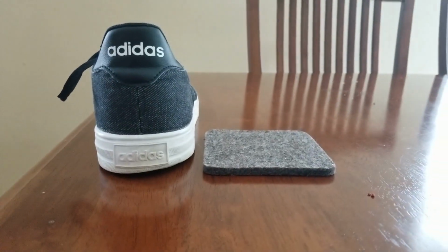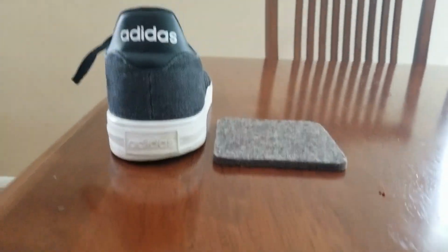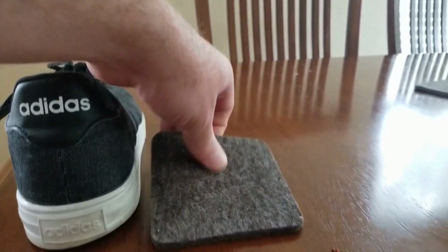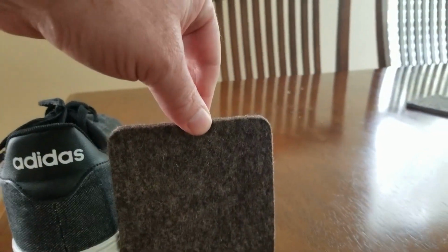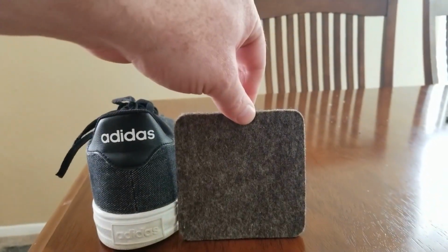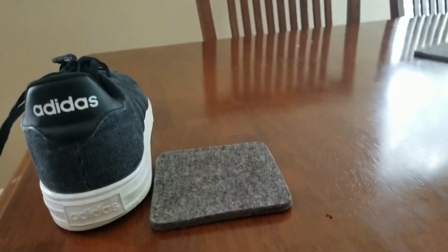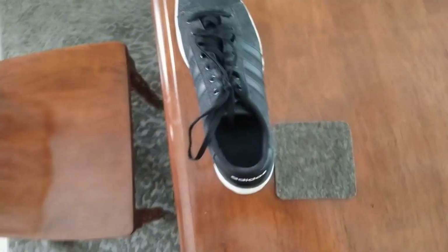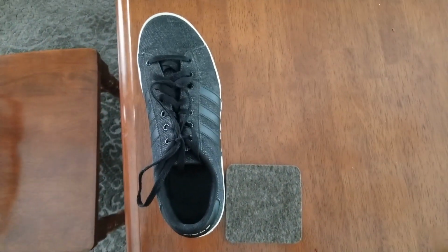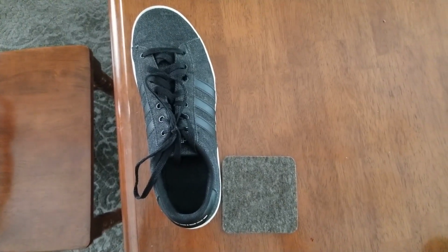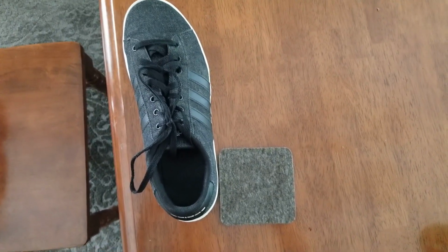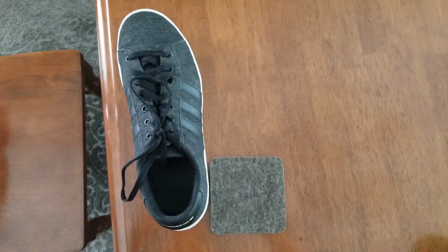This shoe is much taller than the drink coaster. But if I stand up the drink coaster, they're about the same height. The shoe is much longer than the drink coaster. The drink coaster is shorter than the shoe.